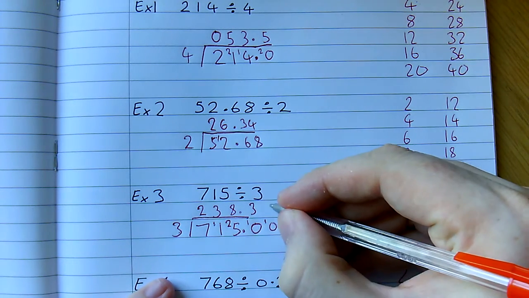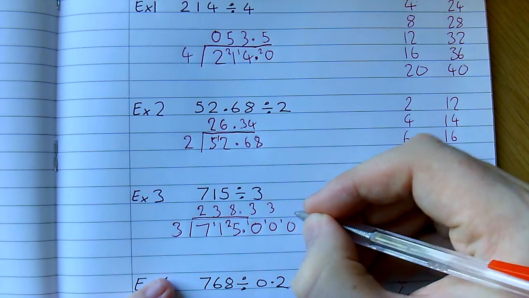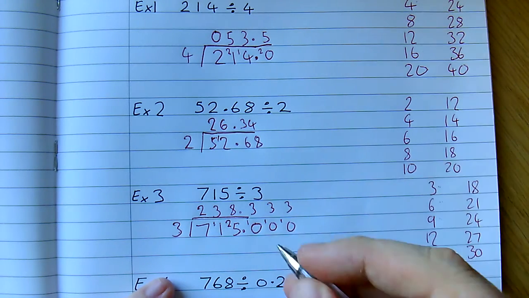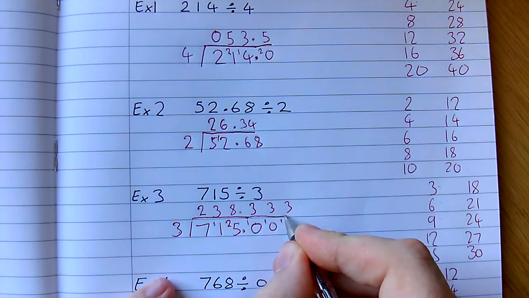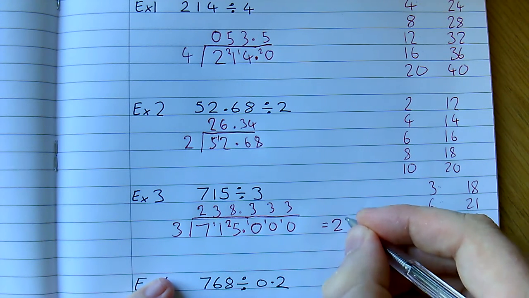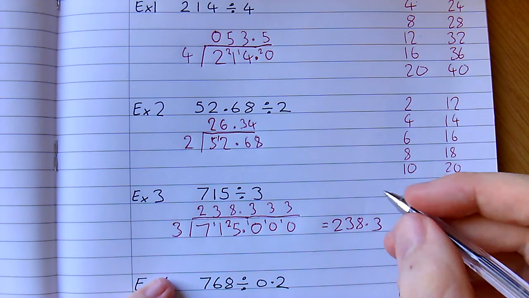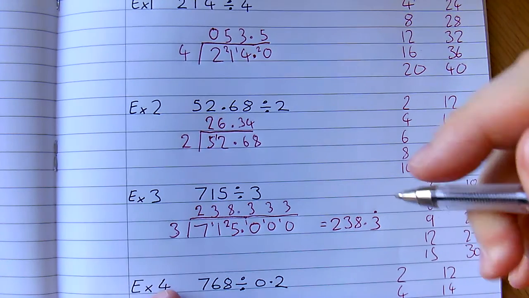3 goes into 10 3 times with 1 left over. 3, you're going to see what's going to happen here. I could literally go on all day long, but there's no point. So this answer I would actually then just write as 238.3, and because the 3 is recurring, just leave a dot there.